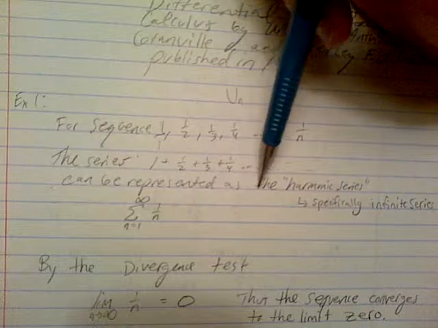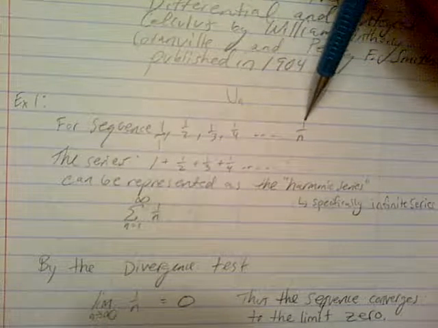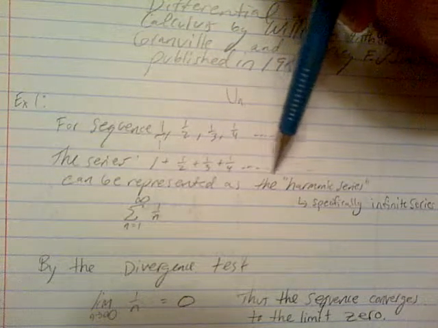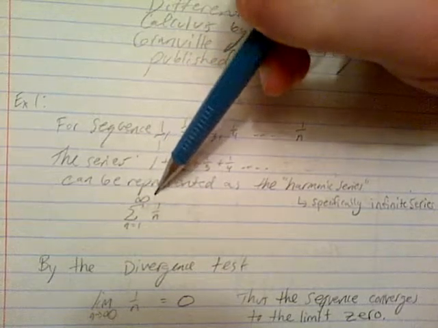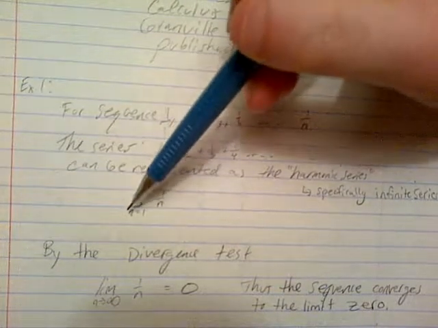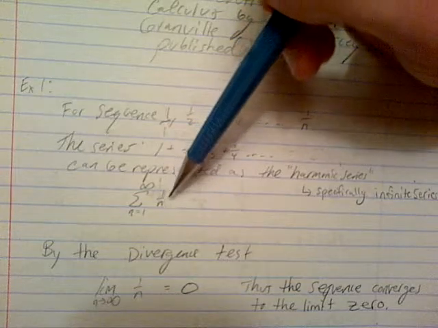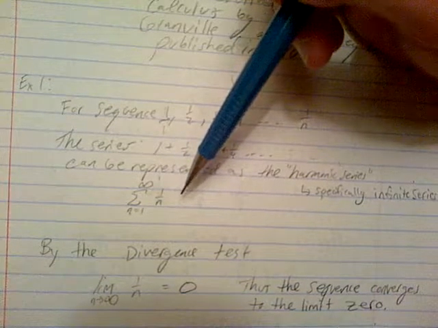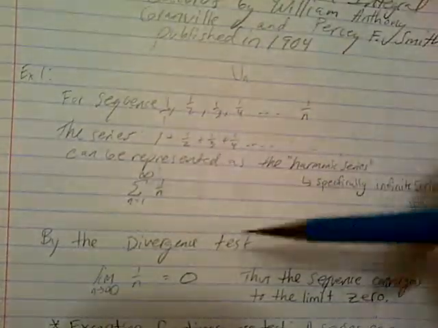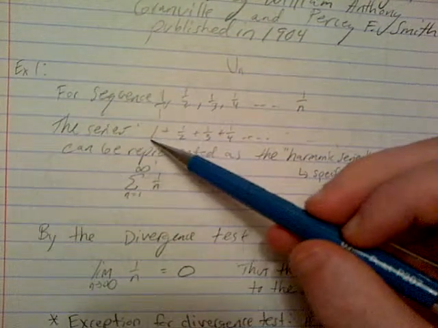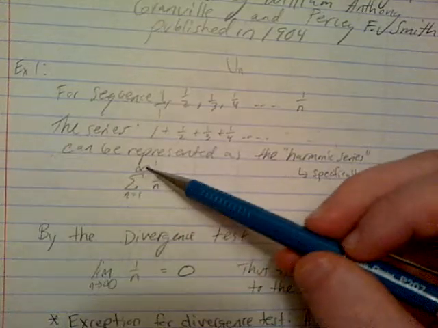This series is the harmonic series, which is specifically an infinite series, and it's denoted as the summation from n equals 1 to infinity of 1 over n. What this is saying is you keep on adding up these terms from n equals 1 to infinity, so this keeps on going on and on.